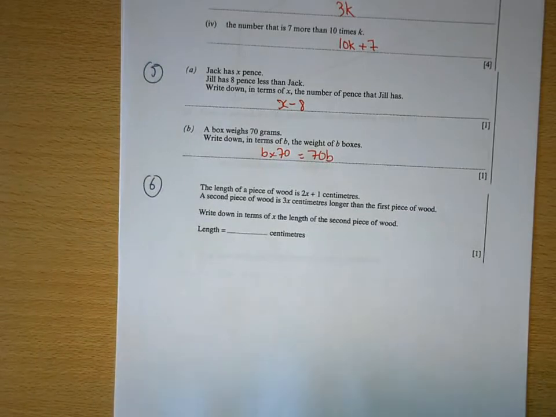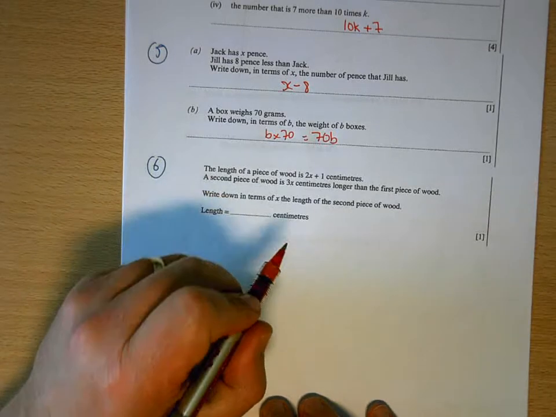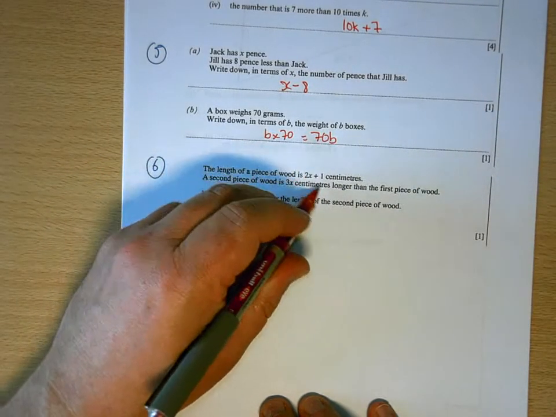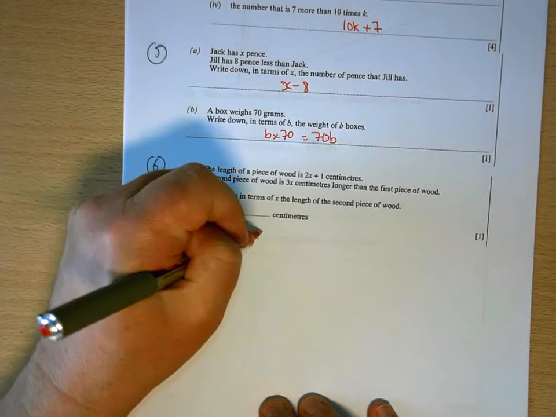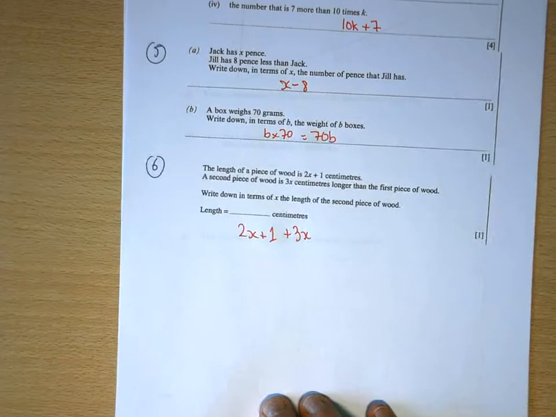Question 6. The length of a piece of wood is 2x plus 1. A second piece of wood is 3x longer than the first piece. Write down in terms of x the length of the second piece of wood. So the second piece of wood would be 3x more than 2x plus 1. So that's the original, and then we're going to add 3x onto it.